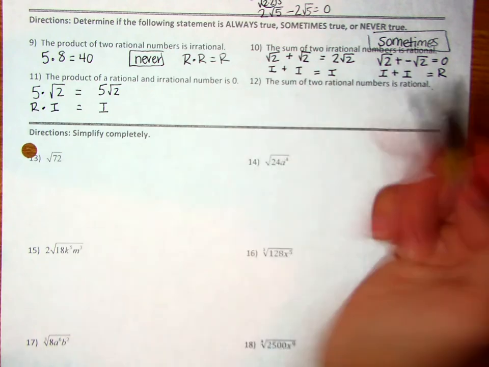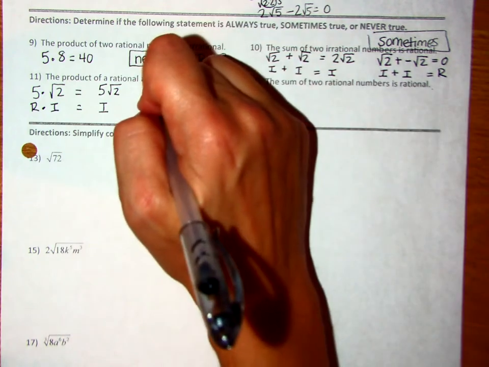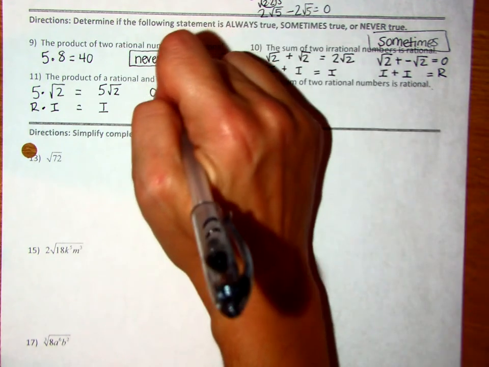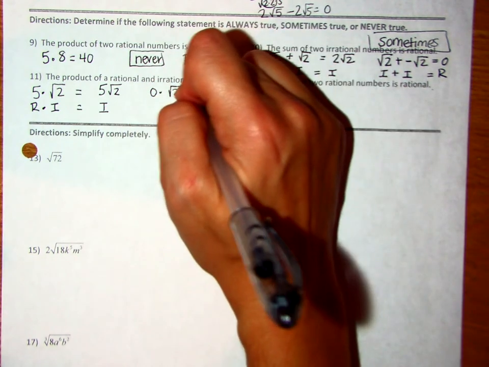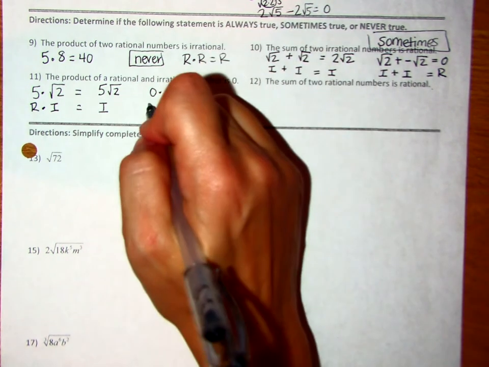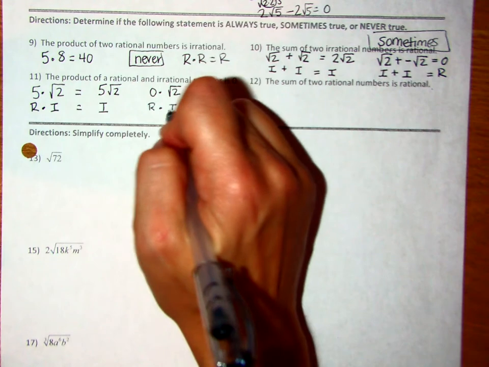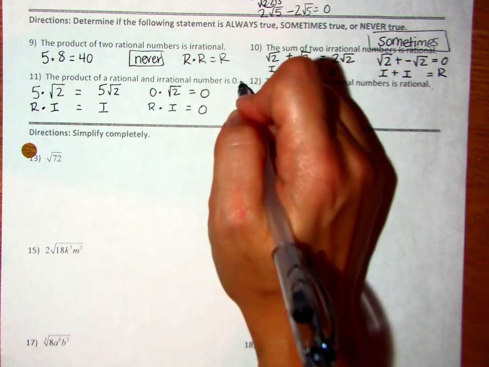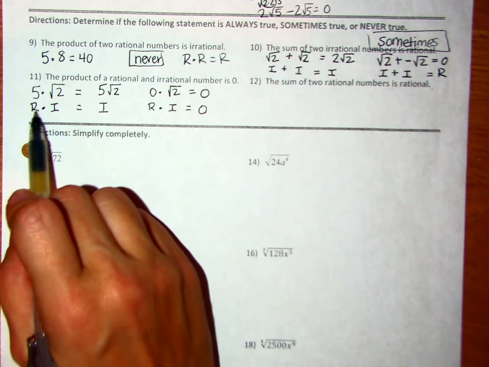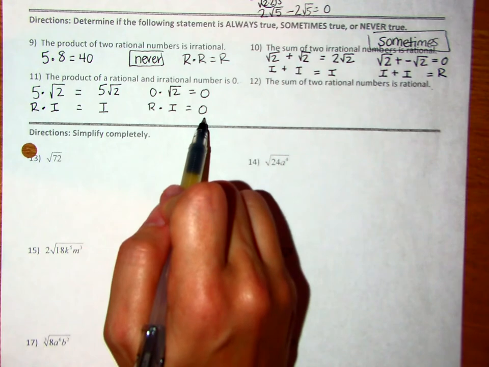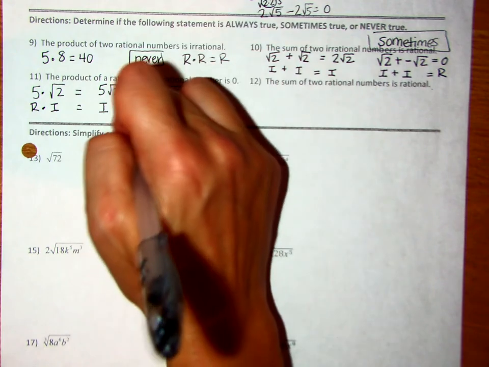So let's try this again. But this time, let's say our rational number is 0 times the square root of 2, which is an irrational number. And what does it result in? 0. Look, we've got a rational times an irrational gives me 0, just like it said here. So, because I was able to do a rational times an irrational and get both an irrational and a 0, what does that mean? It means that this is sometimes true.